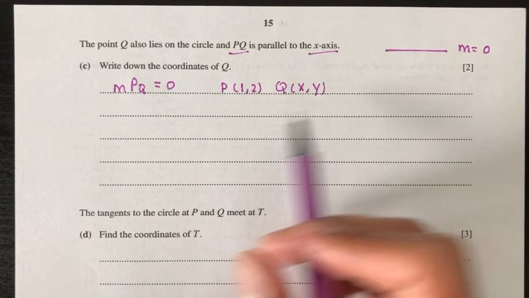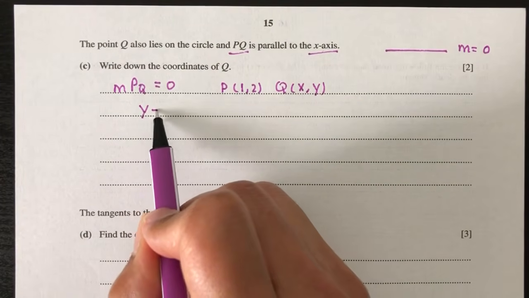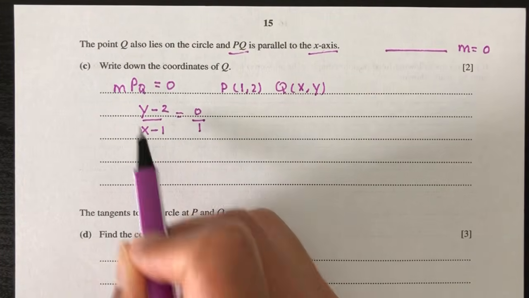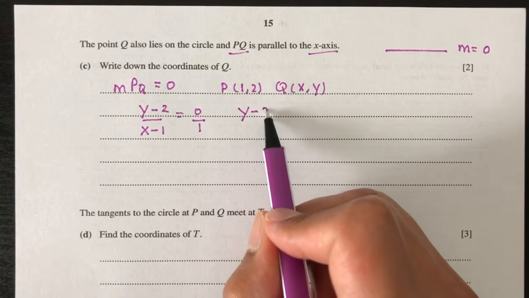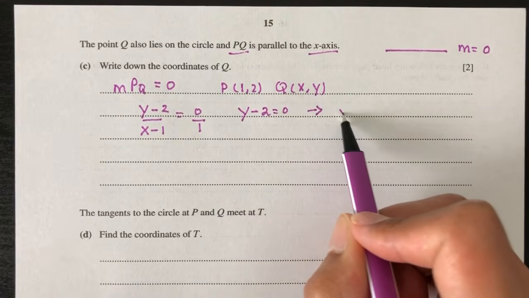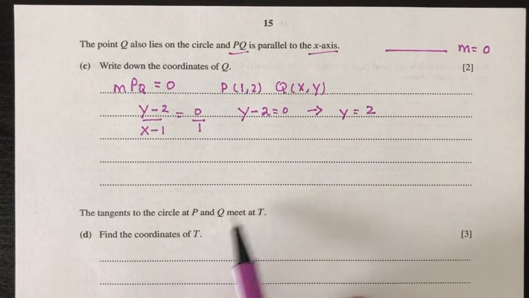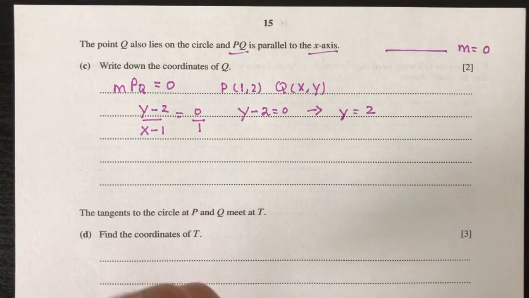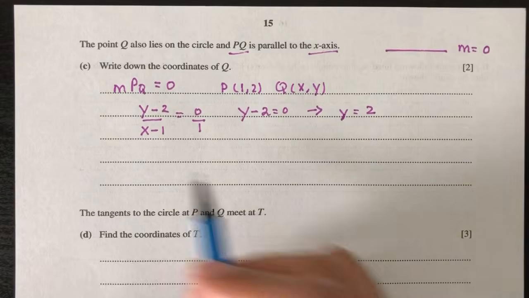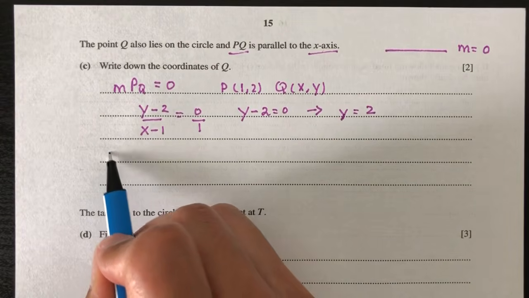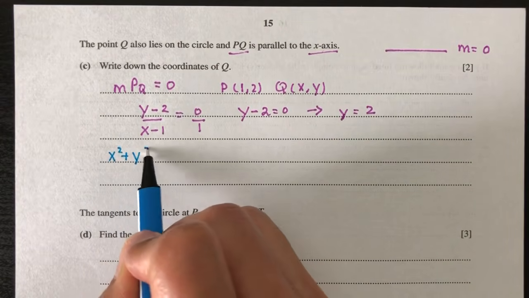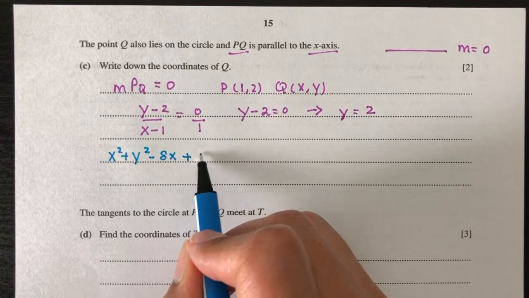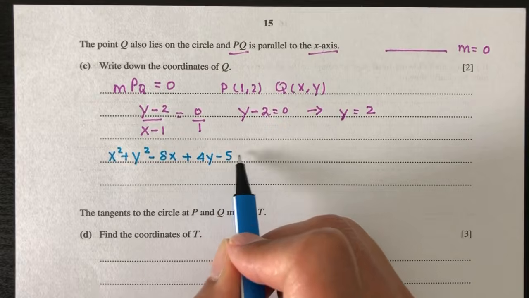So how do you find the gradient? You use the formula (y minus 2) over (x minus 1) equal to 0. Then we cross multiply, you will have y minus 2 equal to 0. y will be equal to 2. Now since you know the value of y, you can find the value of x by using the equation. So our equation of circle is given by x squared plus y squared minus 8x plus 4y minus 5 equal to 0.